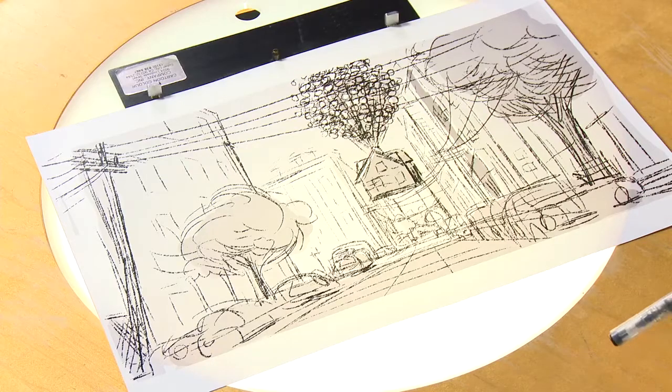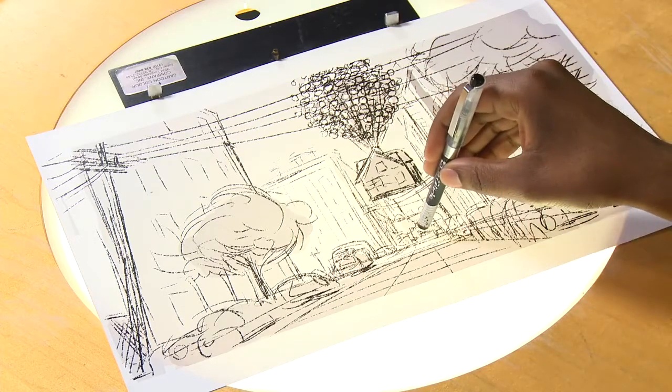I really like this image. I love this sequence of storyboards. This is when the house floats up, and the way that he created depth in the 2D plane is by giving a vanishing point in the background. So 1-point perspective is basically showing depth at a single point.